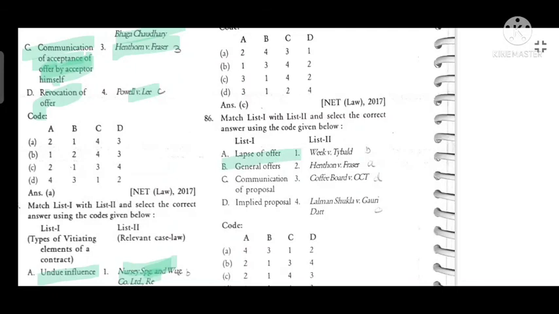Lapse of offer: Lalman Shukla versus Gauri Dutt. General offer. Lapse of offer: Henthorn versus Fraser. General offer: Brick versus Tabby. Communication of proposal: Lalman Shukla versus Gauri Dutt. Implied proposal: Coffee. Boulton versus Jones.